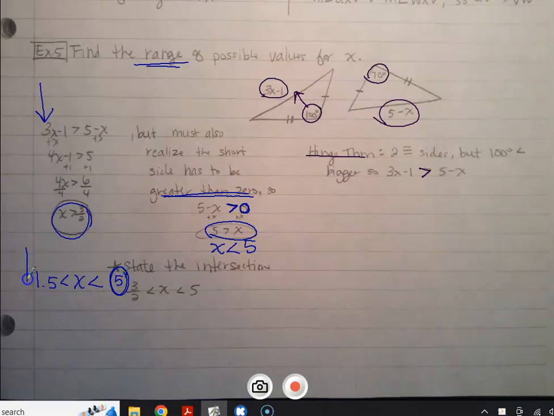So x, that range, is between 1.5 and 5. It has to be at least 1.5 to make a triangle. If it's more than 5, then it won't make a triangle anymore. At that point, it's not the shortest side. One of the other sides becomes the shortest, and it wouldn't make a triangle anymore.